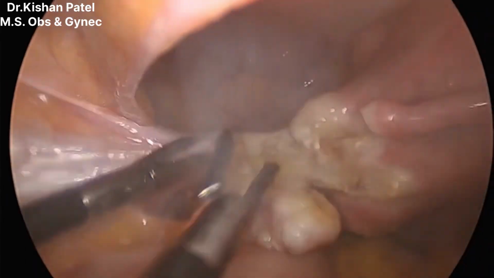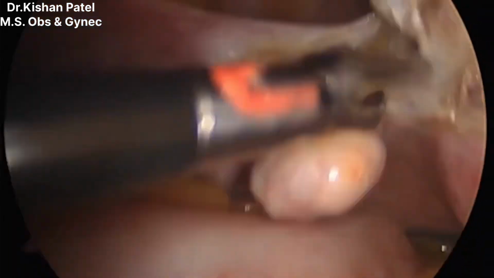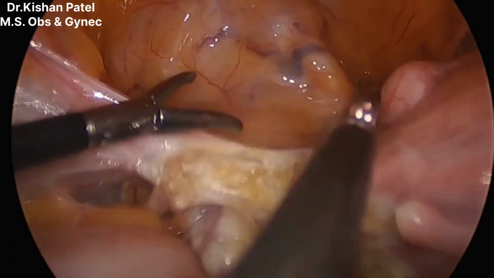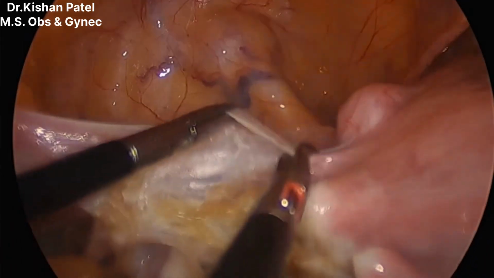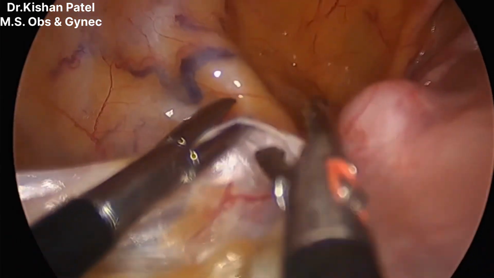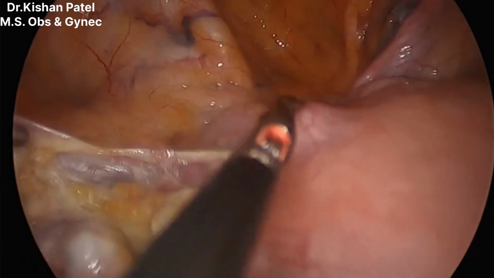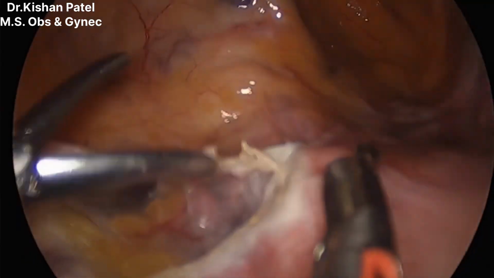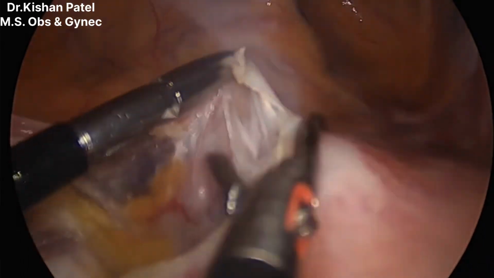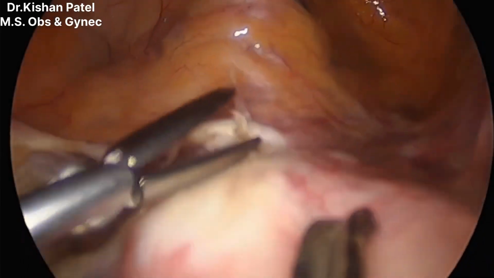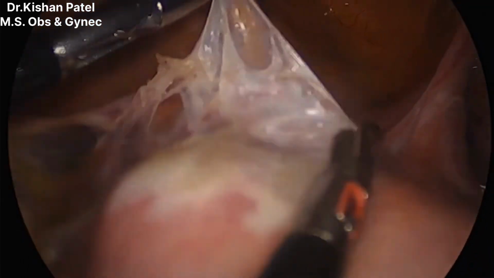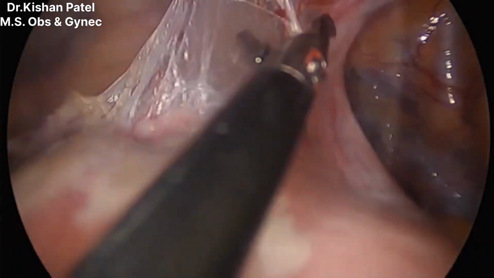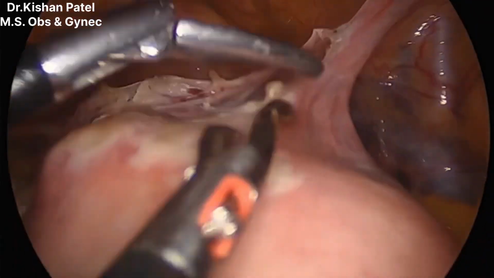After the round ligament, we'll go anteriorly. I am making the neck posteriorly, okay. We'll go anteriorly, separating the peritoneal fold for the ease of separating the bladder. We can see the uterine artery very close to the lateral boundary of the uterus. Now we are separating the peritoneum, okay, on the opposite side.